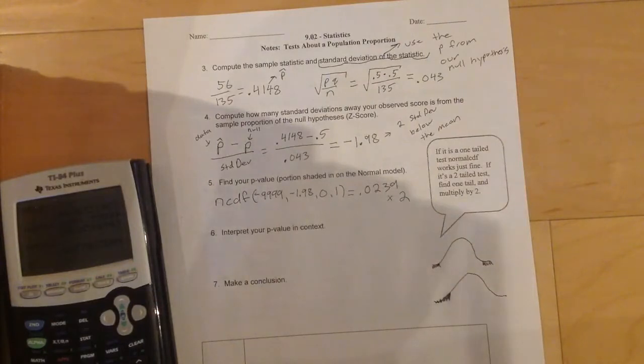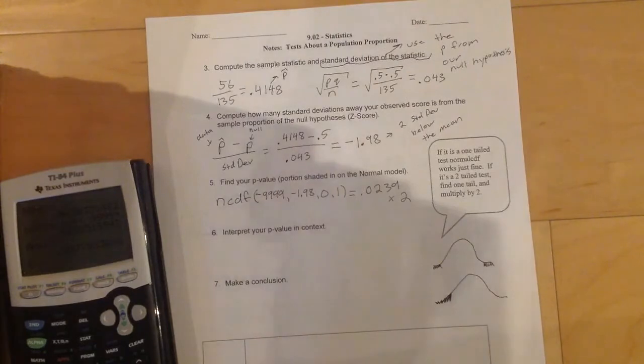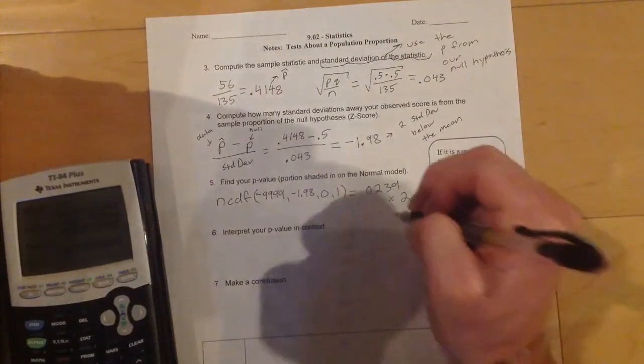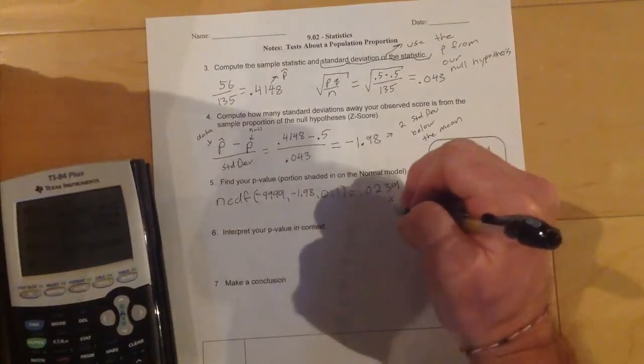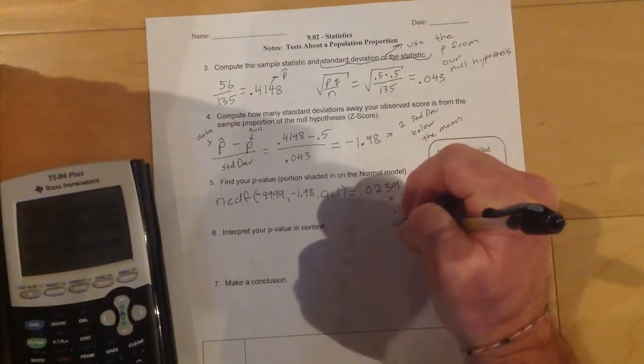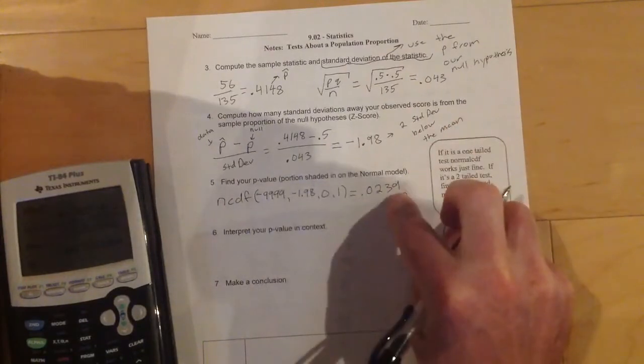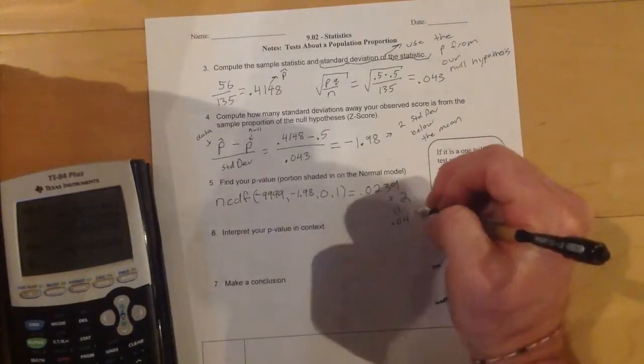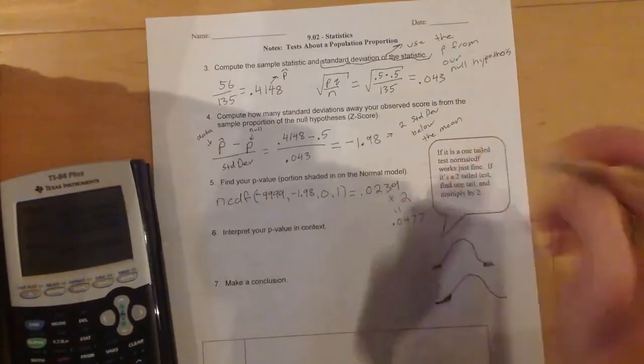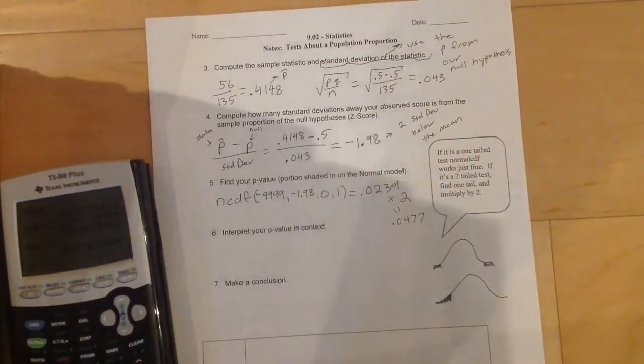Depending on how you round things here, technically when I do this one, I'm going to write it as 0.0477 because I kept it all in the calculator and that's a more accurate representation. It's not exactly what you would get if you multiplied this by 2, but if you take the full answer, it is what you get. So I'm going to just keep it like that.